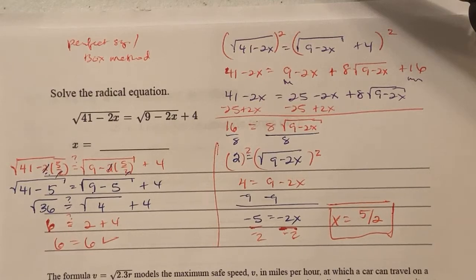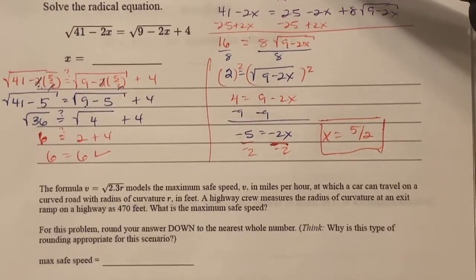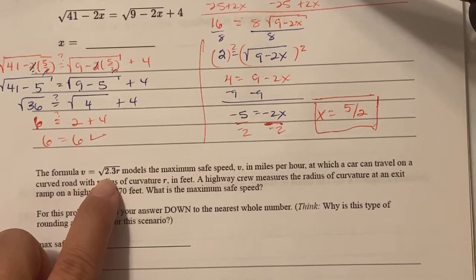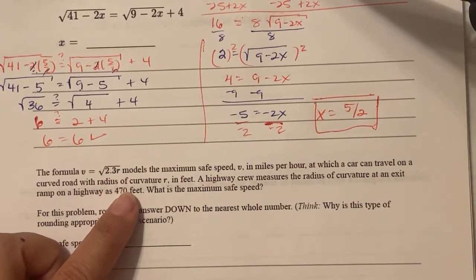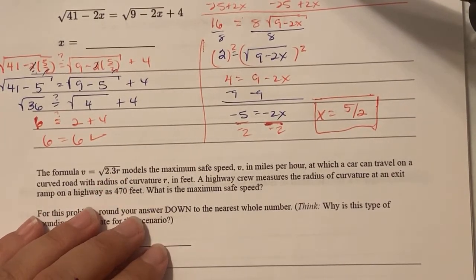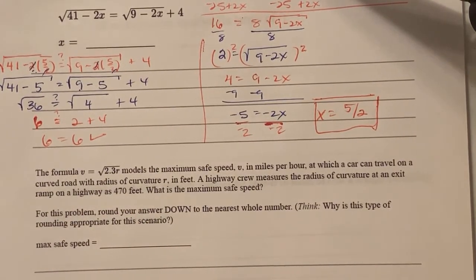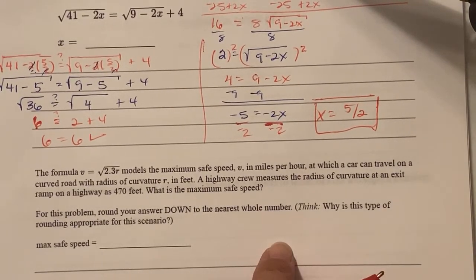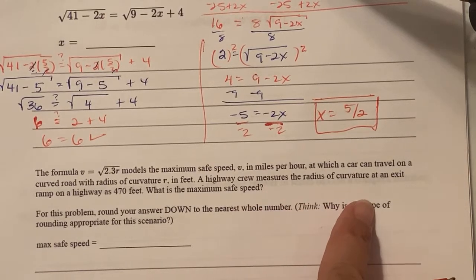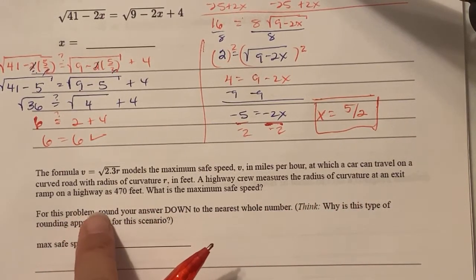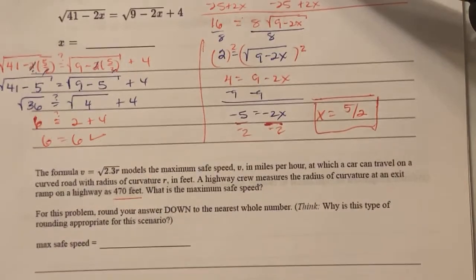Next example. Another word problem, literal equation, what we call. So it says v is equal to the square root of 2.3 r. This is a model of maximum safe speed, v, in miles per hour, at which a car can travel on a curved road with a radius of curvature, r, in feet. So remember how on the highways, when they tell you the speed limit is 35 miles an hour on an exit ramp, this is how they go about figuring this out. So it says a highway crew measures the radius of the curvature at an exit ramp on a highway at 470 feet. It says, what is the maximum safe speed?